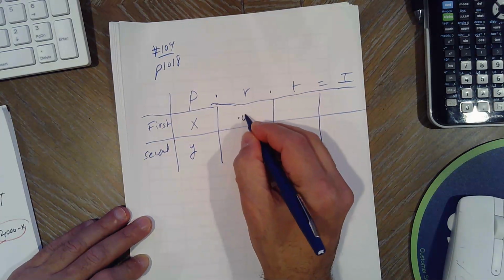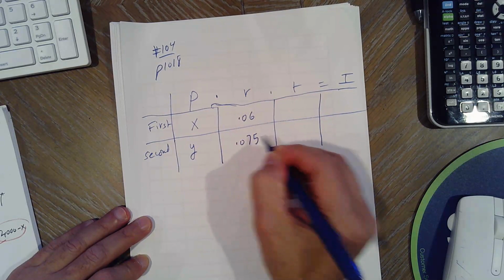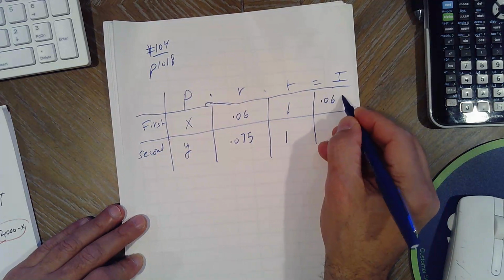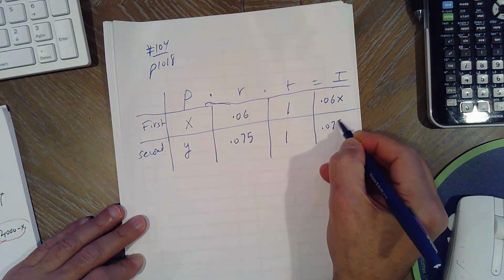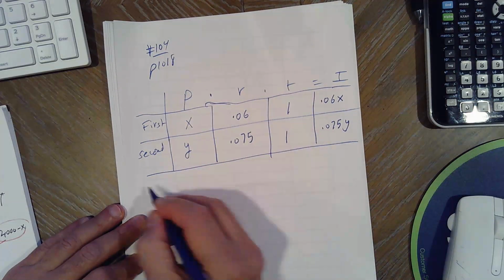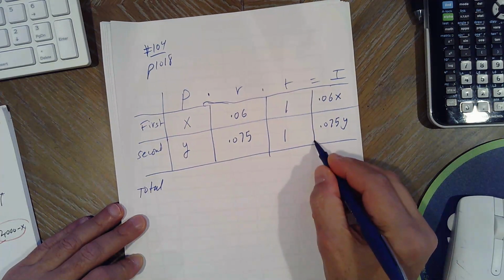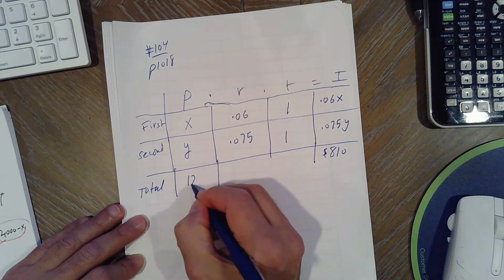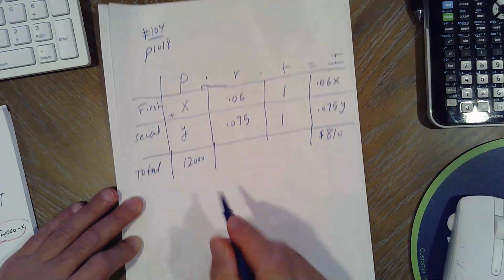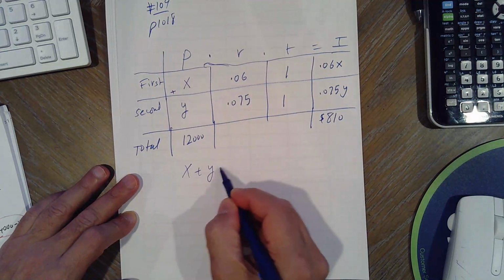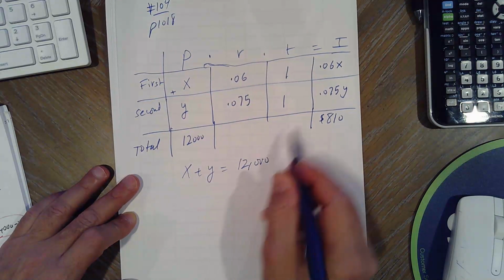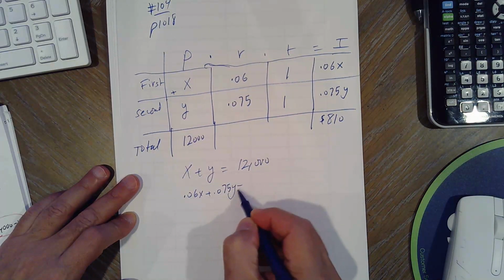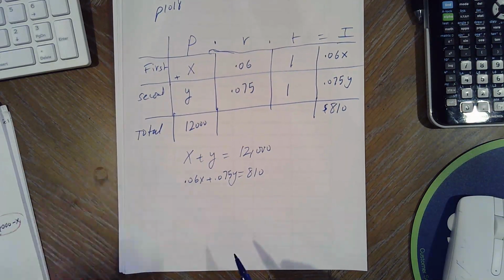The rates are 6% and 7.5% for 1 year, and the interest is 0.06x and 0.075y, and the total is 810, and the total invested here is 12 grand. So there are the 2 equations: x plus y is 12 grand, and 0.06x plus 0.075y is 810. So we have a system of equations.